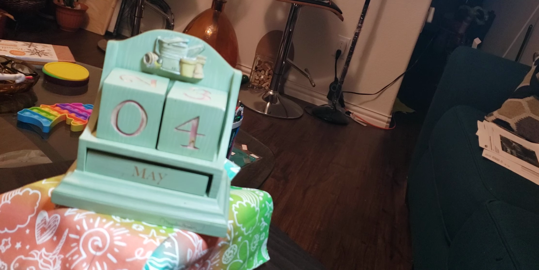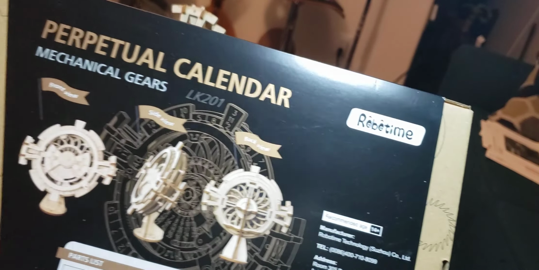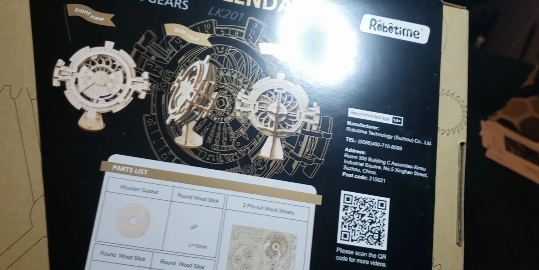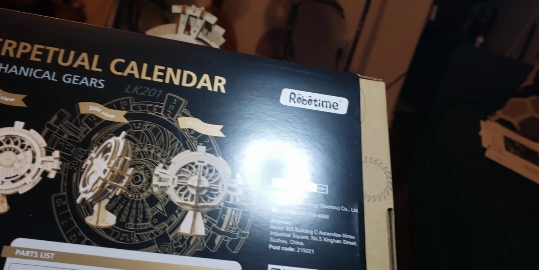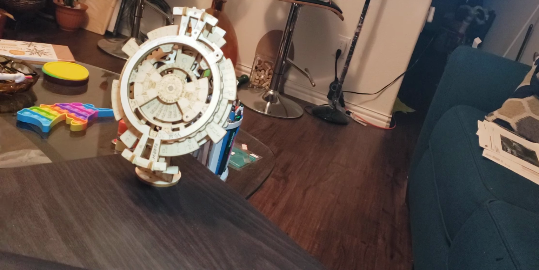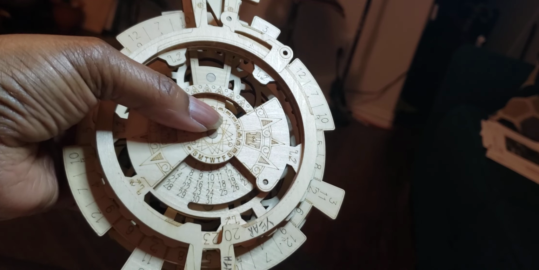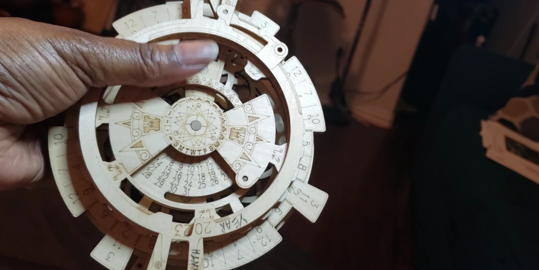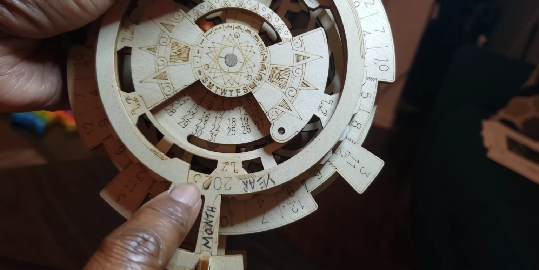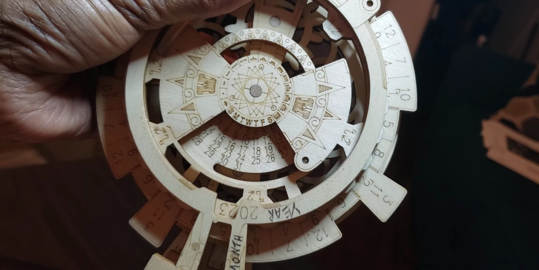So then I ran across this one. This is a puzzle that I found. And after putting it together, it is an actual perpetual calendar. And there it is. As you can see, that's the month we're in right now. The year is down here. But it's still not quite what I had in mind.